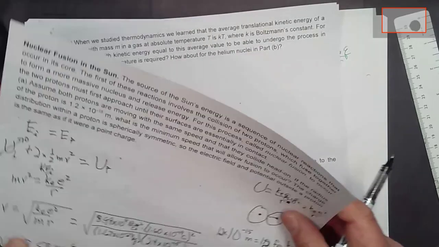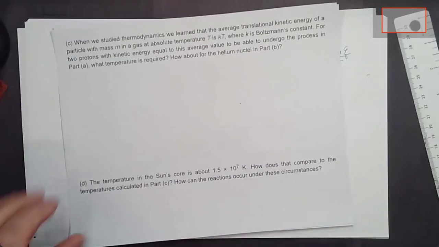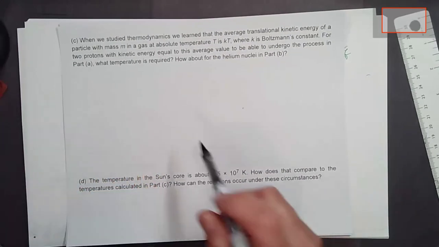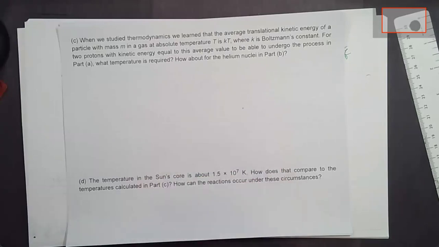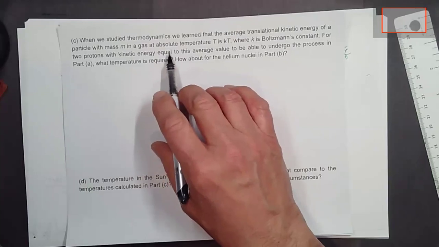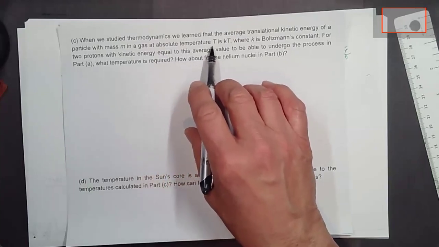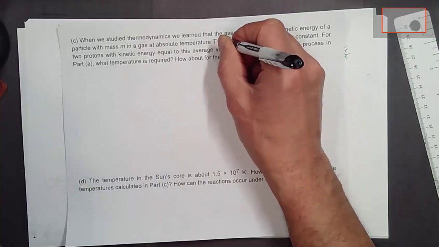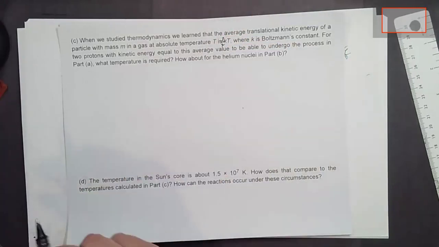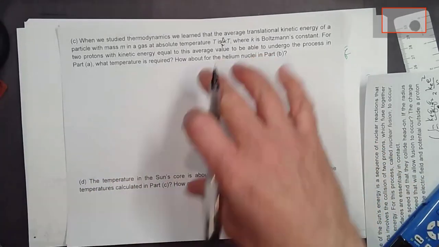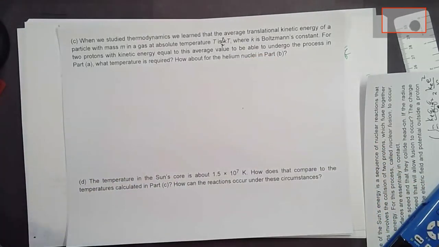Okay, there's a third part to this. We studied thermodynamics. We learned that the average translational kinetic energy of a particle with mass m in a gas at absolute temperature T is, there's supposed to be a 3/2 on here. Let's see, I think that should be, if you print off this file yourself, it will be in there.